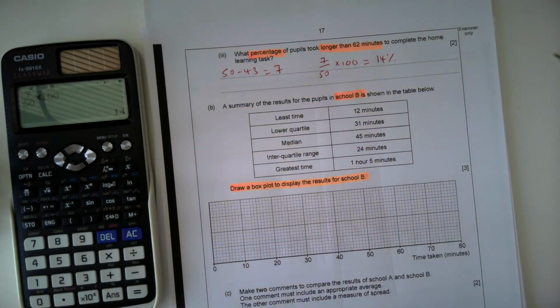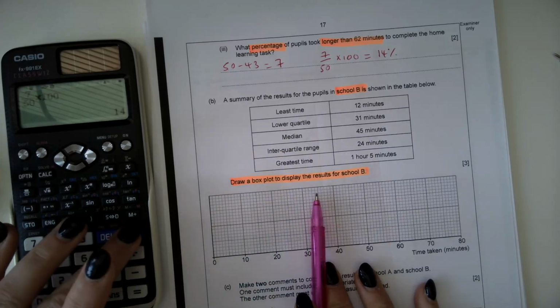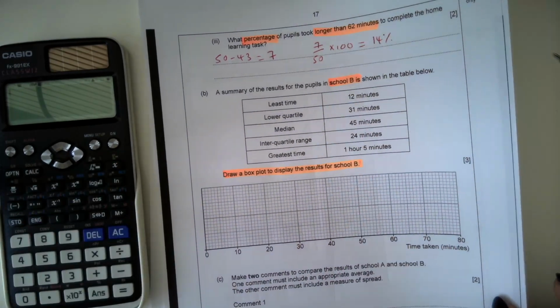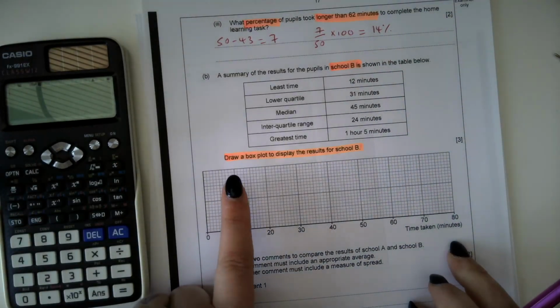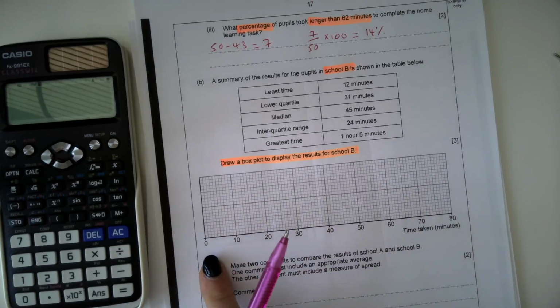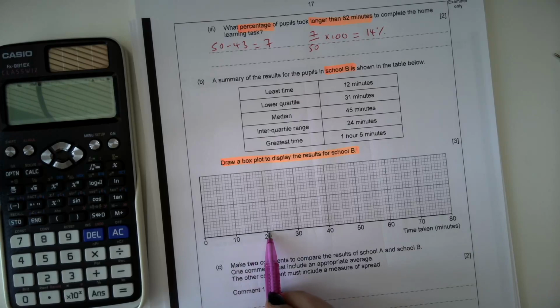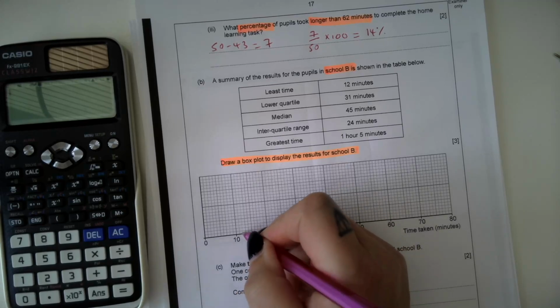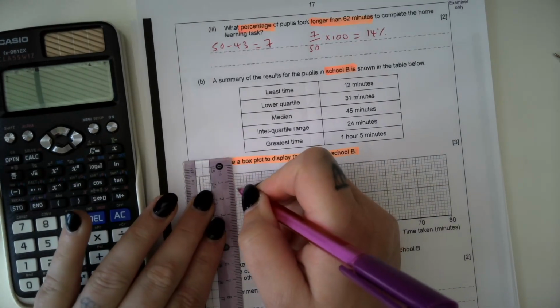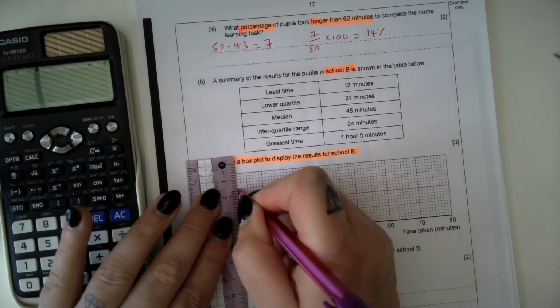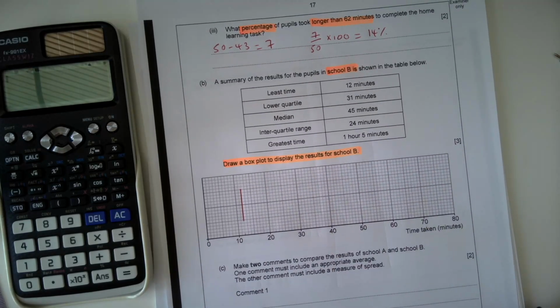Okay, so when we're drawing a box plot, please use a pencil, but I'm going to use a pen so that you can see it nice and clearly. So our whiskers are our least time and our greatest time. Our scale's in minutes, our least time is 12. We're just checking our scale. 10 to 20 is 10 small squares, so each must be 1. So this is 12. So I'm going to draw the whisker for my least value here at 12.